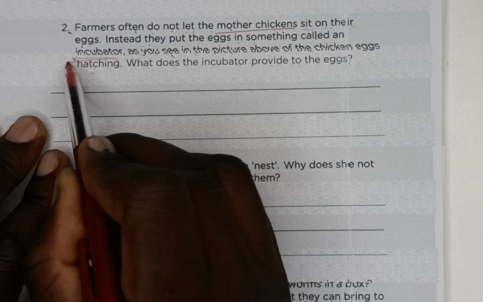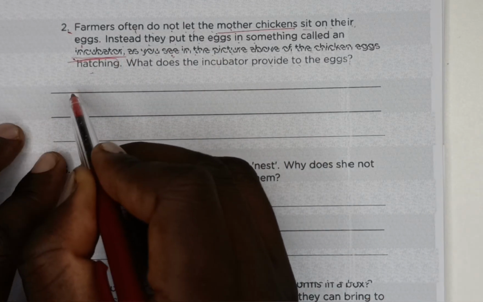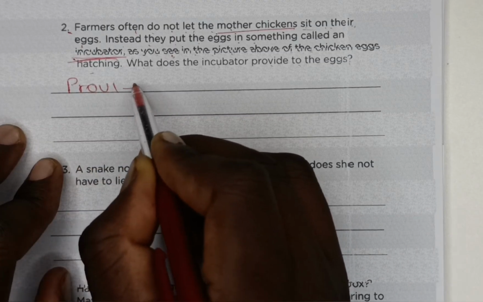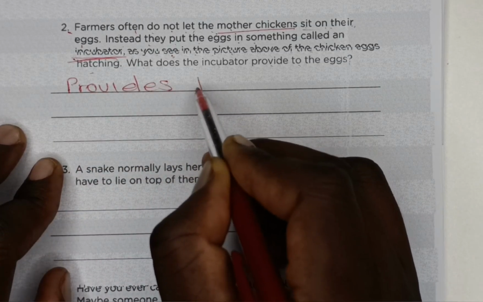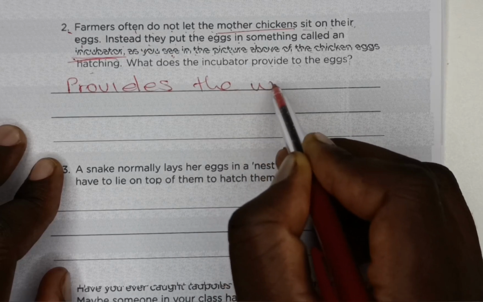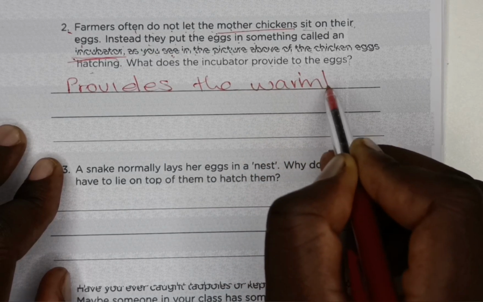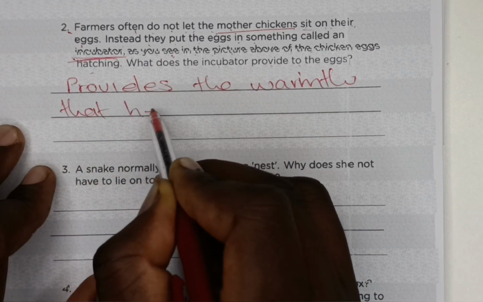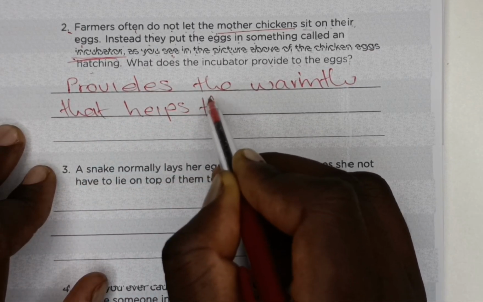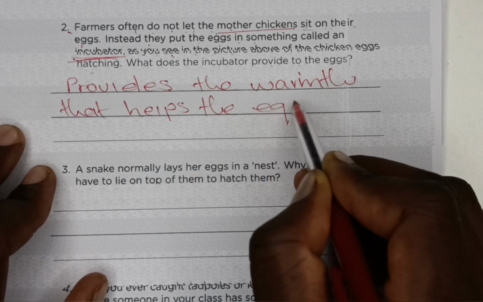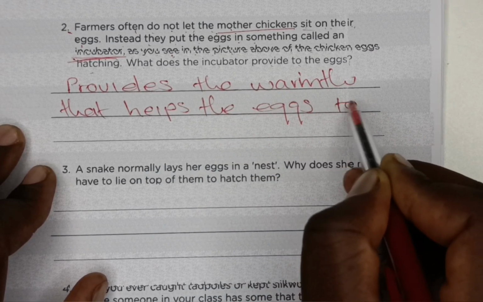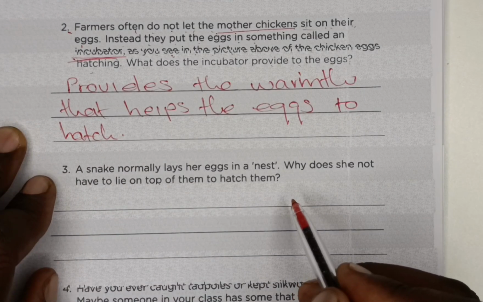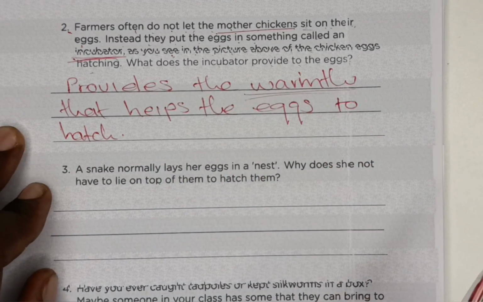Instead, they use an incubator. So the incubator provides heat, or the incubator provides the warmth that helps the eggs to hatch.